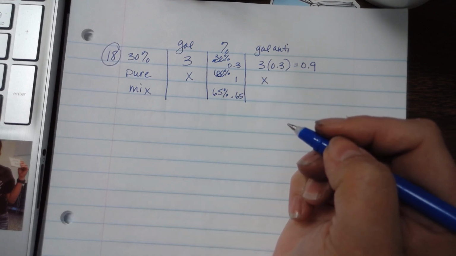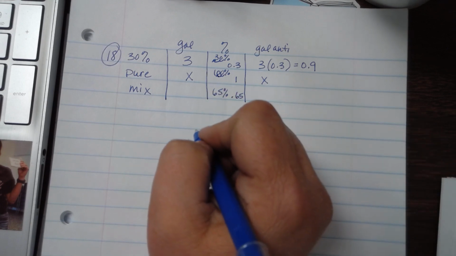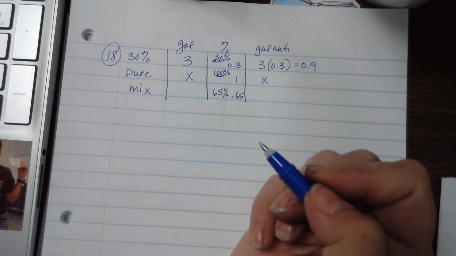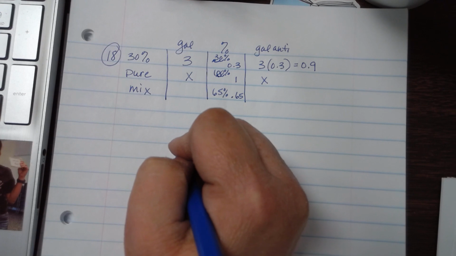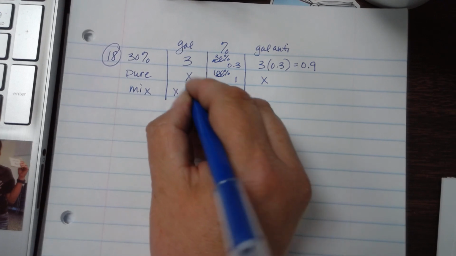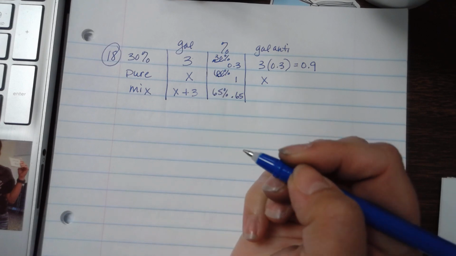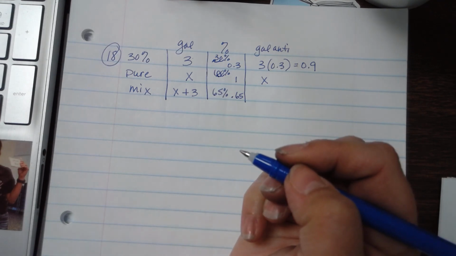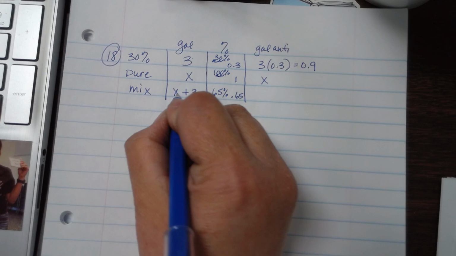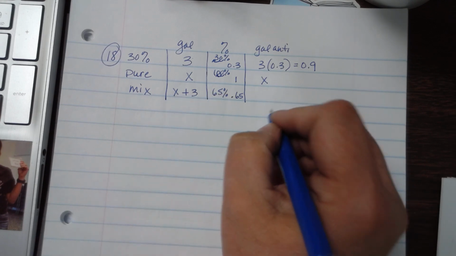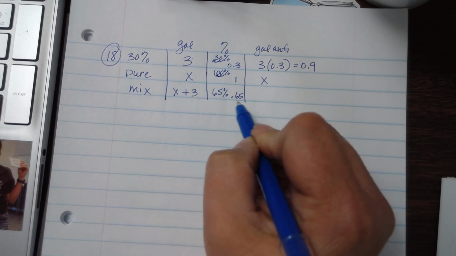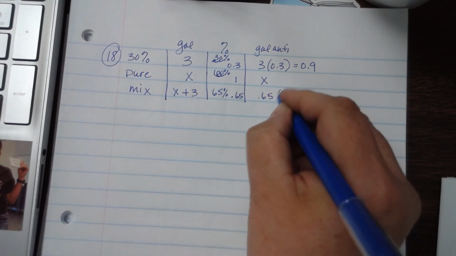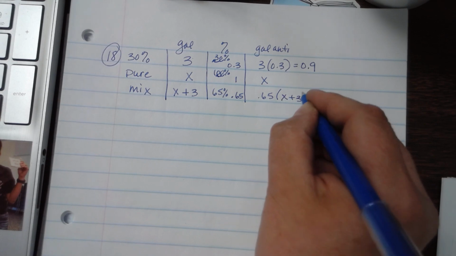So here, whatever my mix is, we don't know how much it's going to be because we don't know how many gallons of pure we have. But what we do know is that we're going to take the pure and we're going to add the 3 gallons of 30%. Okay, so we can put that together. We can say how many gallons of actual antifreeze will be in this mix would be the 0.65, and we can multiply that times x plus 3.